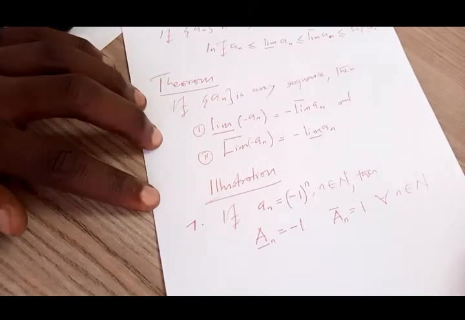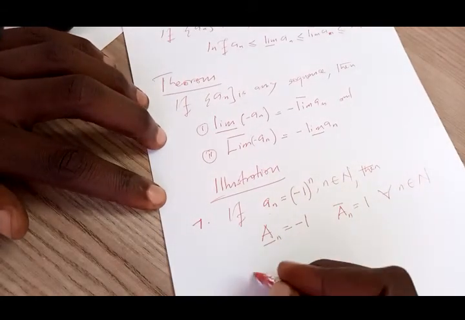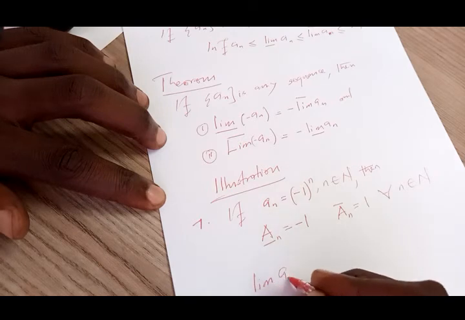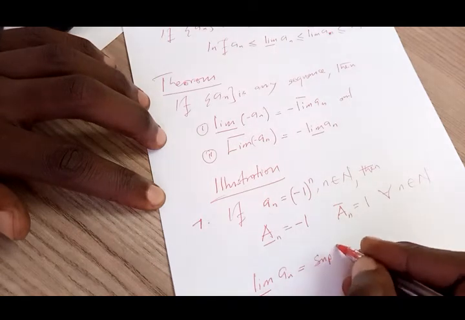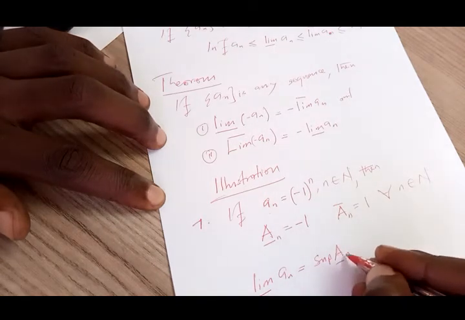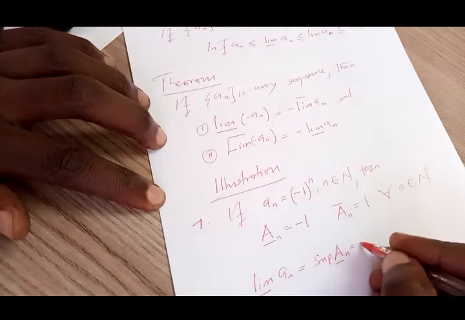Okay. Now in this case, when we are writing, we might even say the lower limit of a_n is equal to the inf of a_n, which is equal to negative 1.